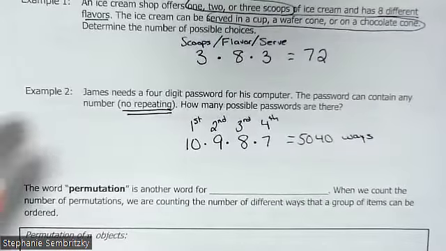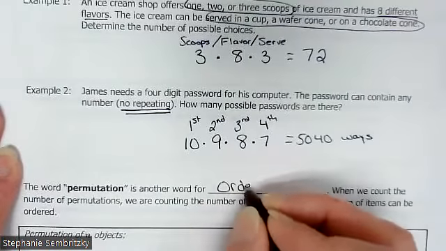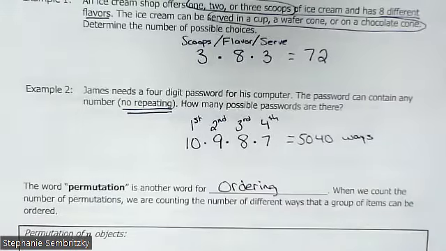Now, the word permutation is another word for ordering, how we could order those passwords, how we could rearrange those items on the menu. When we count the number of permutations, we are counting the number of different ways that a group of items can be ordered.